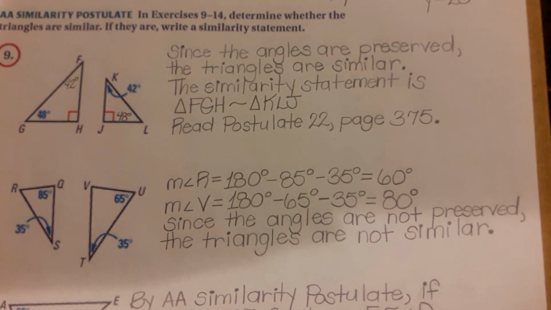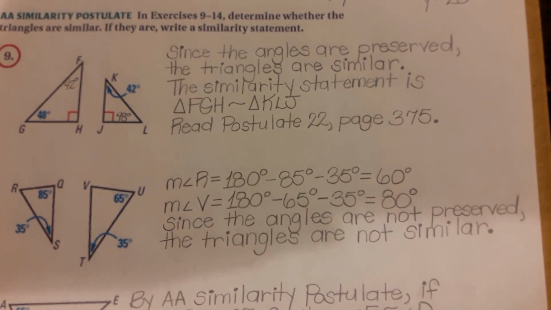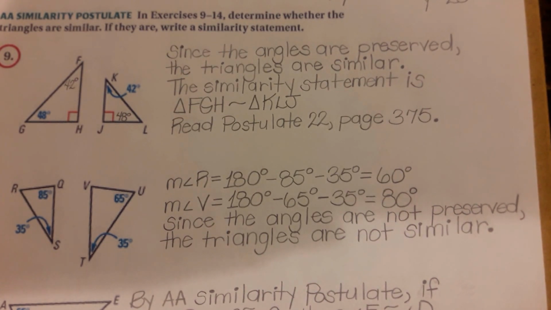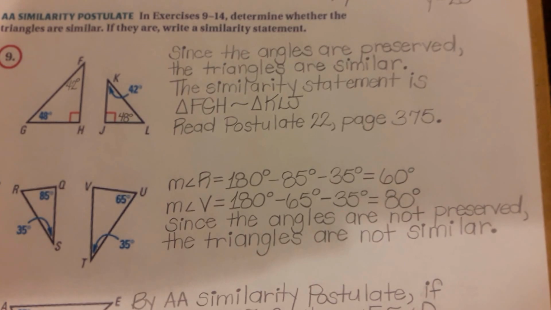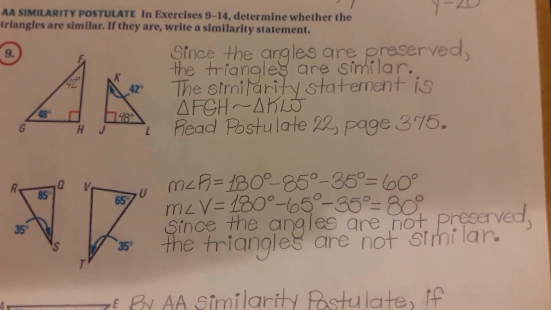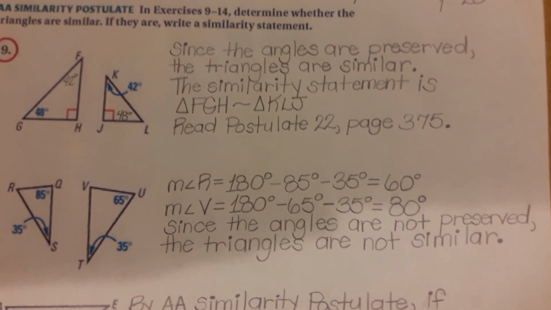Remember, you can determine if triangles are similar because their corresponding angles have to be congruent, and the corresponding sides have to be proportional. Since the corresponding angles are not congruent, then the triangles cannot be similar.